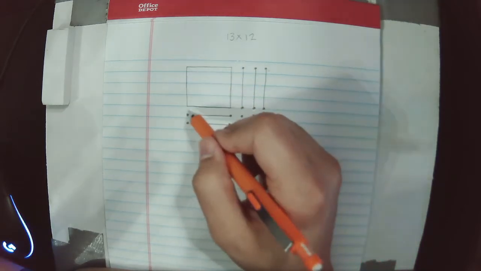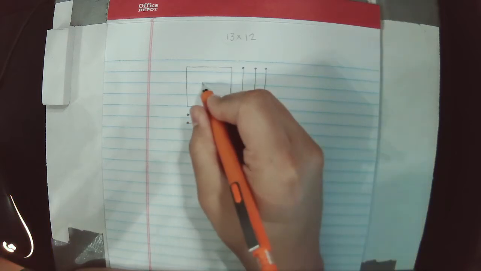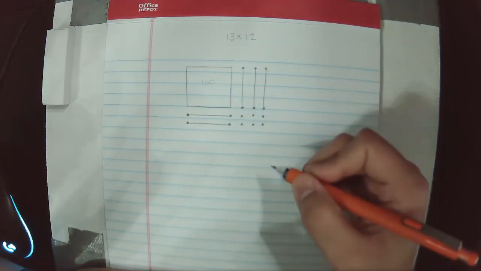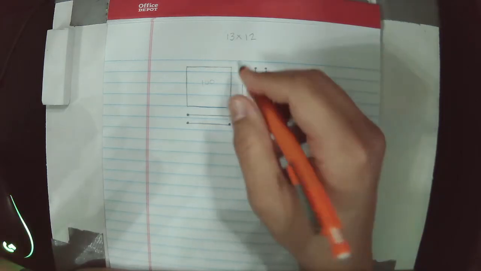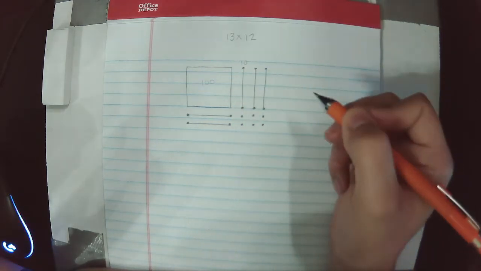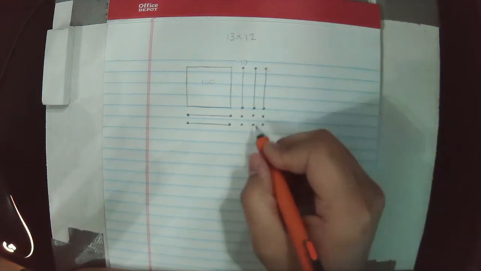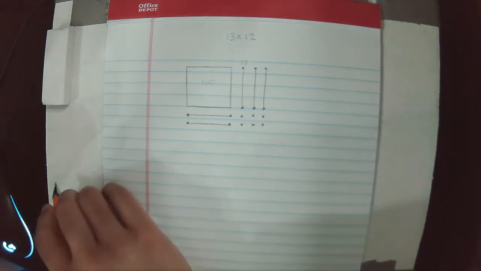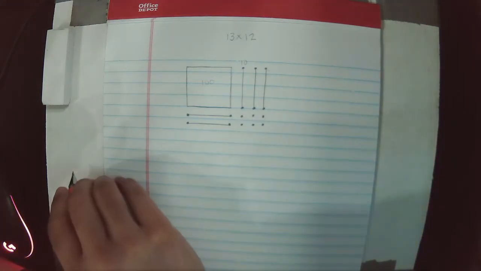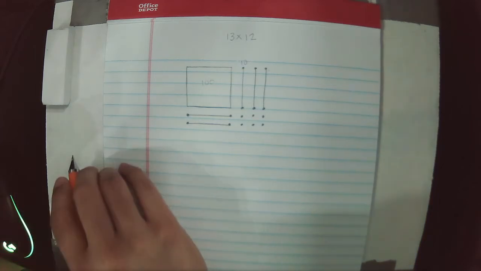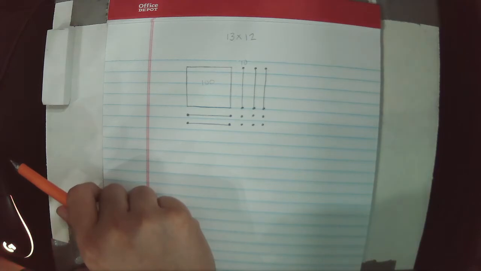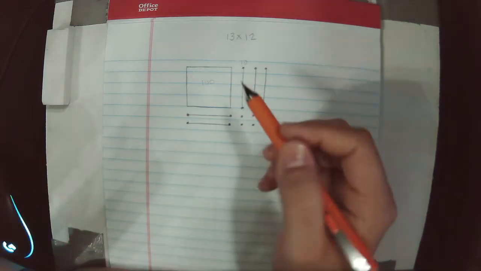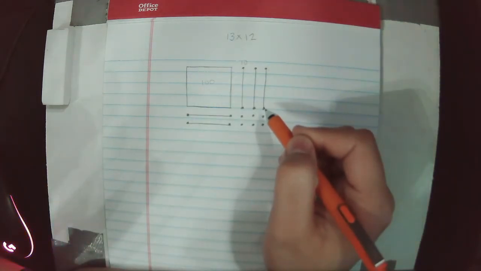If I see a box like this, I know that that is 100. If I see a line like this, I know that that is 10. And if I see a little dot by itself, I know that that is 1. Just like the problems yesterday, we're going to count them in groups.